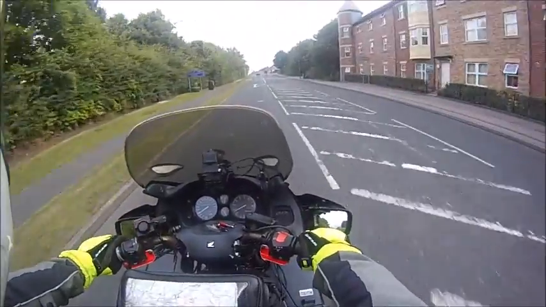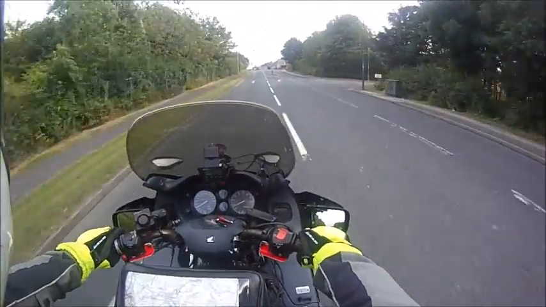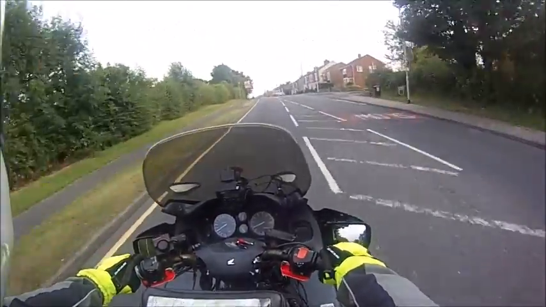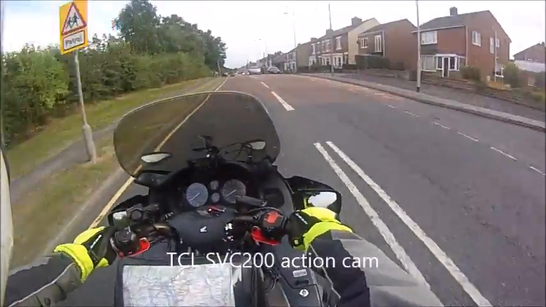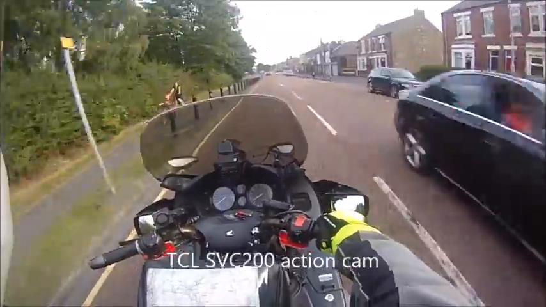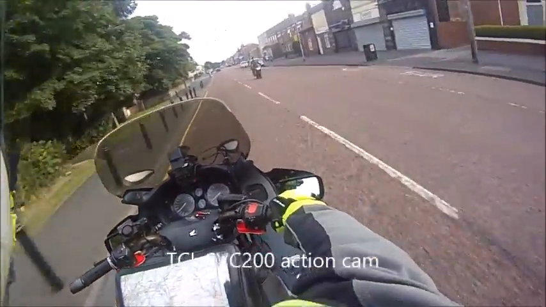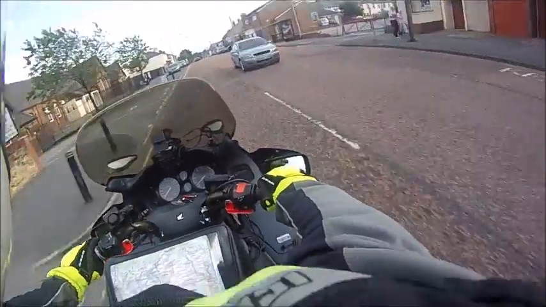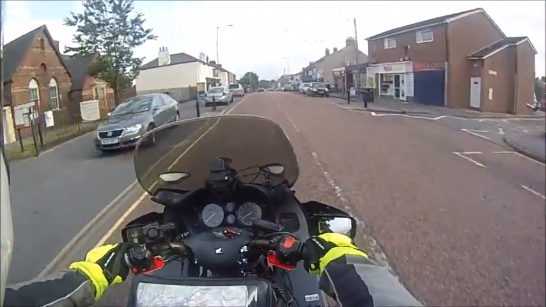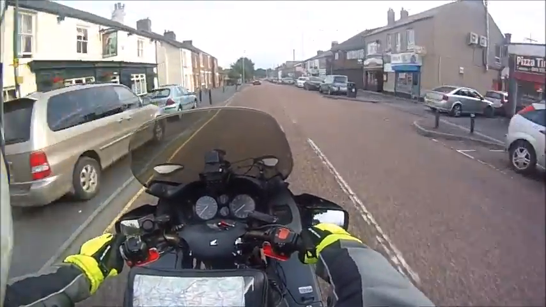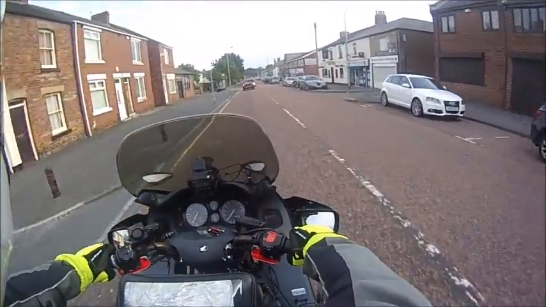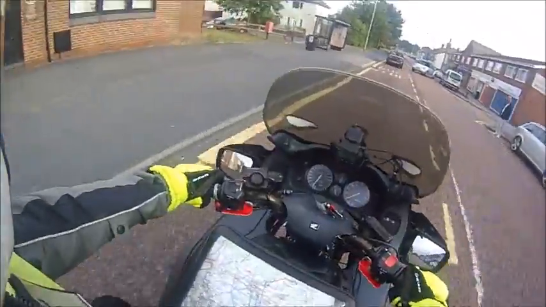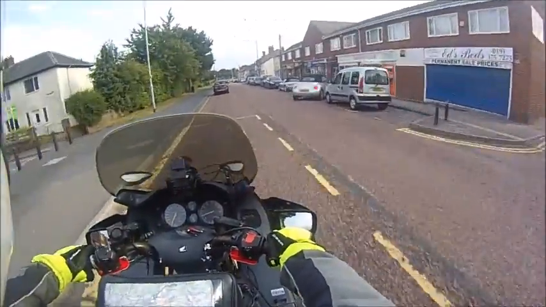Well, this is now the second test with the TCL SVC200. I have changed the resolution now to 720p at 60 frames per second. I've now altered the mic. I've changed the mic positioning and I've put a foam hood over the top of the mic itself to see if it makes any difference whatsoever.